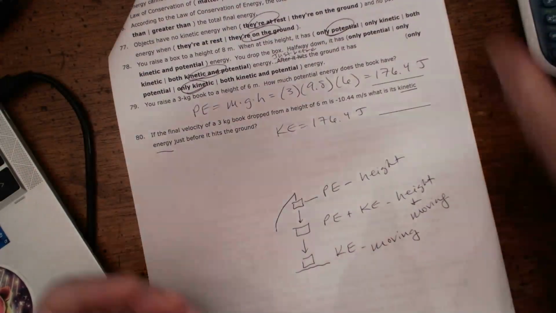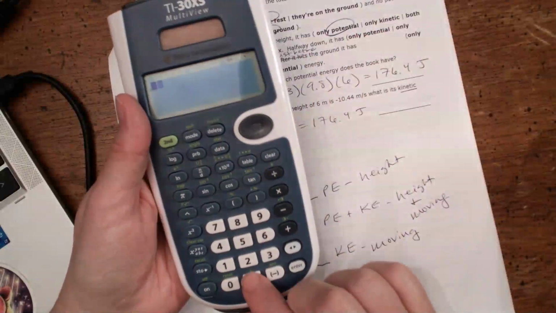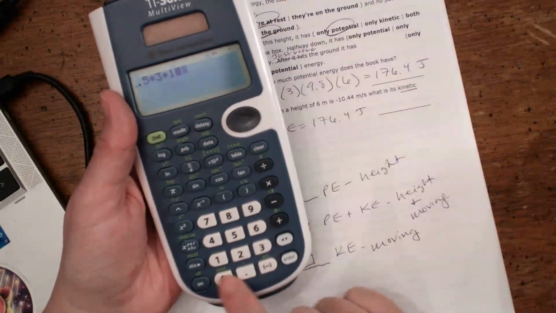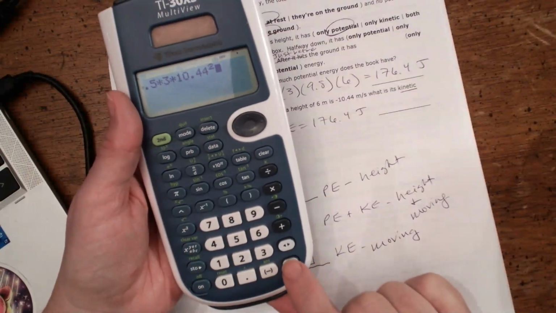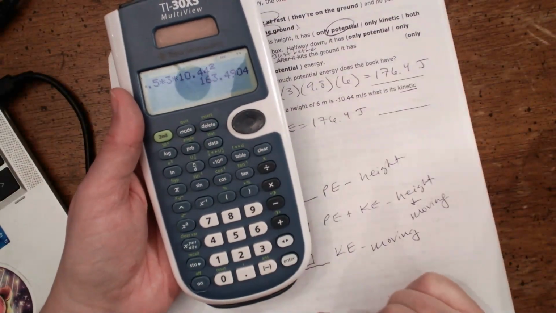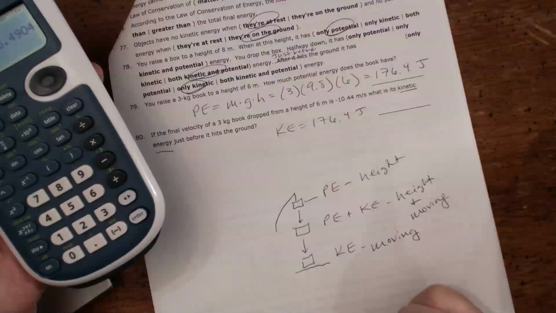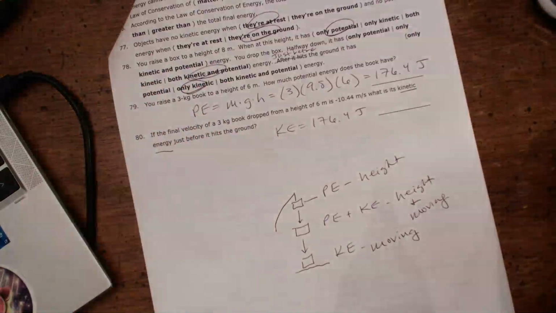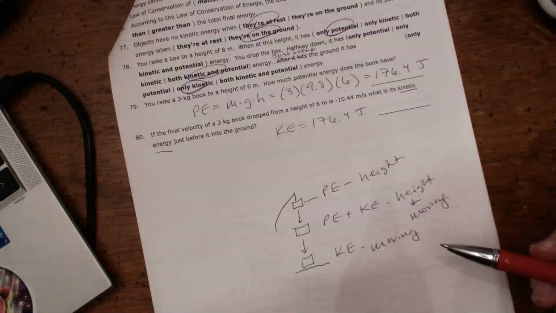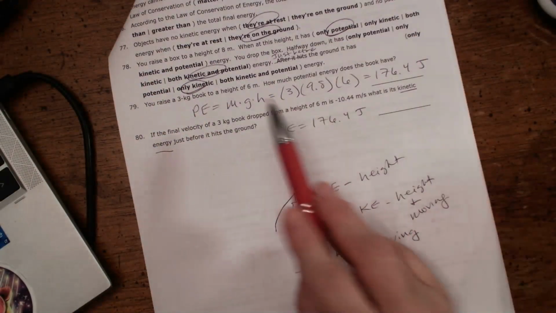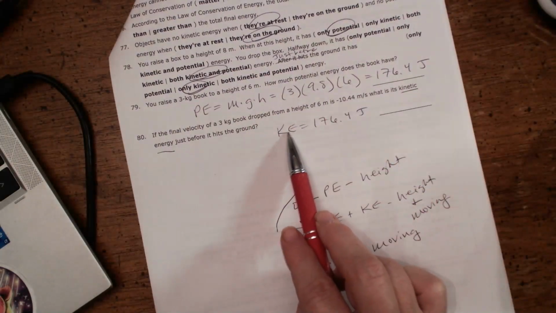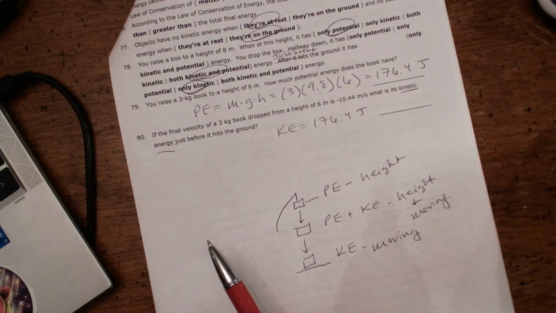We could also multiply all that out. We would have 0.5 times 3 times 10.44 squared. Let's see if we get the same number. It's not quite the same number. But if we're going off of conservation of energy, which is really what we want to look at, then this is all potential at this point, and then it's converted to all kinetic just before it hits the ground.